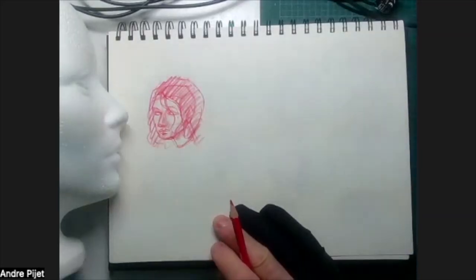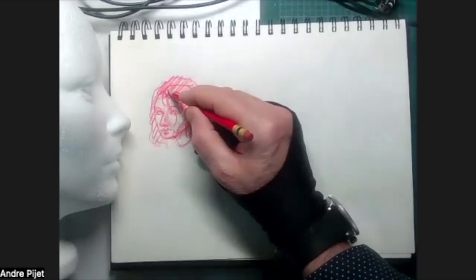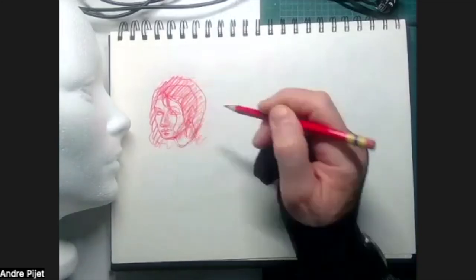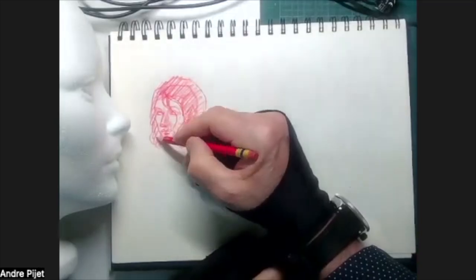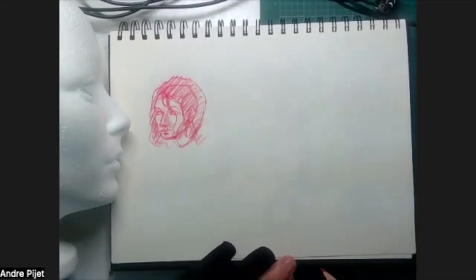So it makes it a little bit much more vampy, with one hair or two falling a little bit down on the face. And it makes kind of a vampy look.